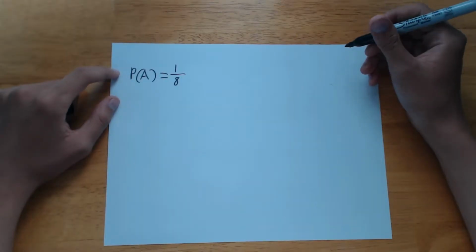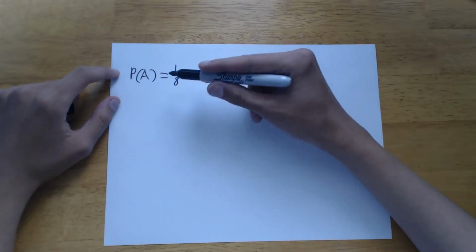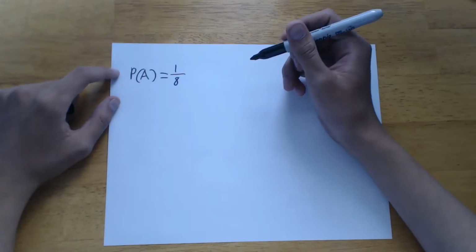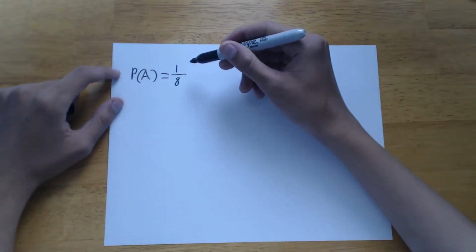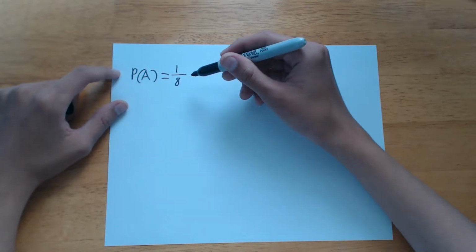So in this problem, let's call the probability of the spinner landing on 5 P of A. And it would be 1/8, because the favorable outcome is 1 out of the total outcomes, all the possibilities, which there are 8 numbers.